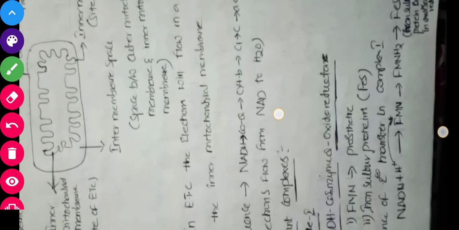The electrons will flow from NADH to FMN, which turns into FMNH2, and then it will go to the iron sulfur proteins. Then it will enter the coenzyme. Here we need to discuss a little bit more about the coenzyme.